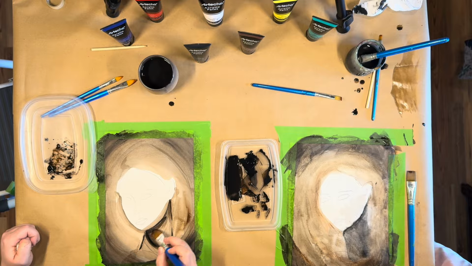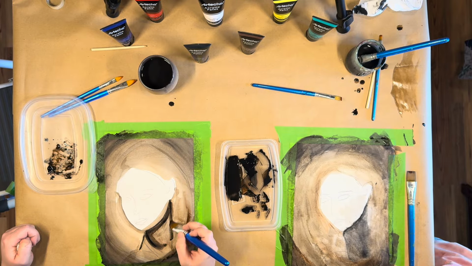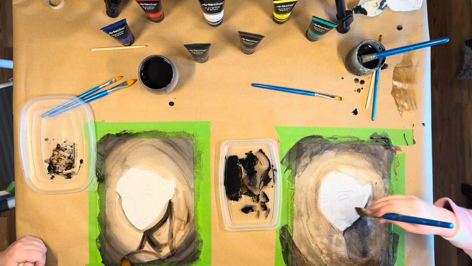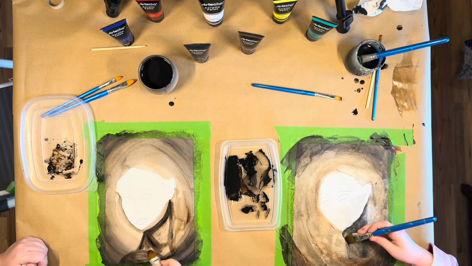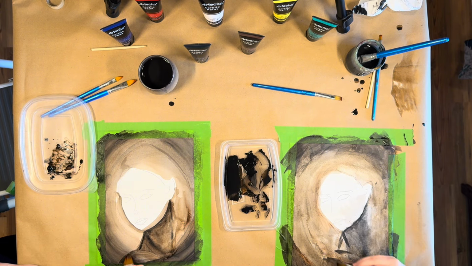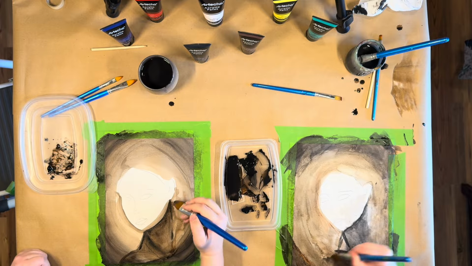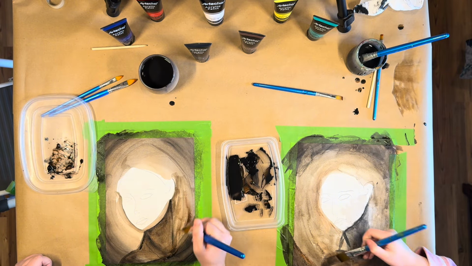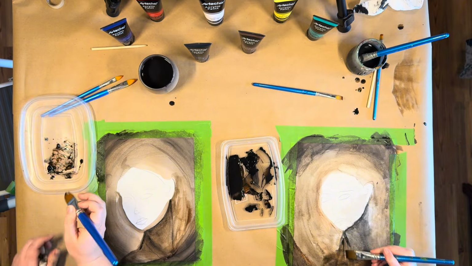And then I'm deepening these shadows here. Just keep working your shadows. Keep working those shadows, like this. Don't stop. I'm going to put some black right here. I'm using a lot more water than paint, and that's what's letting it all kind of blend and give that smoky kind of look.